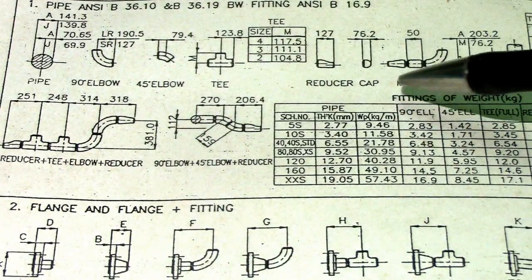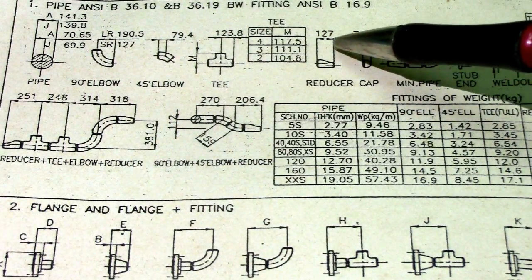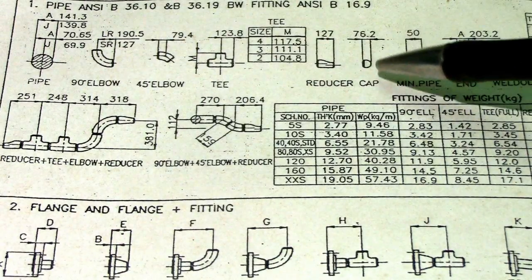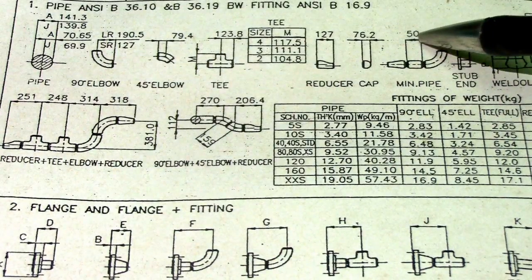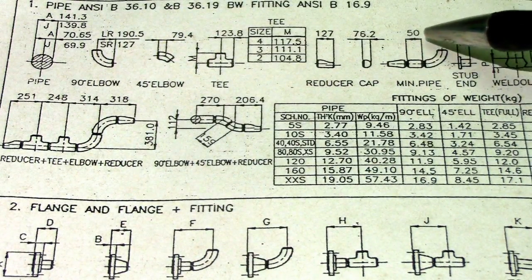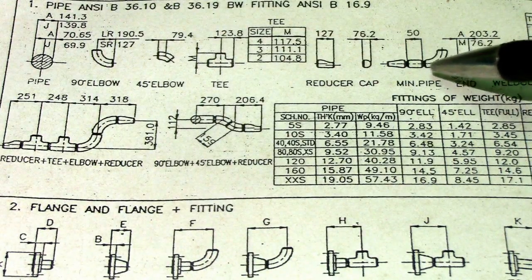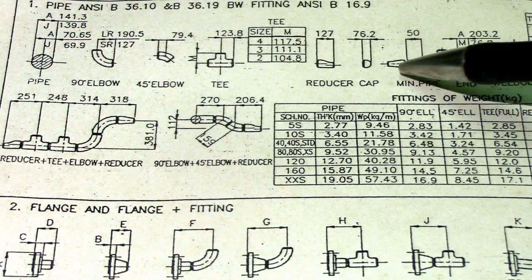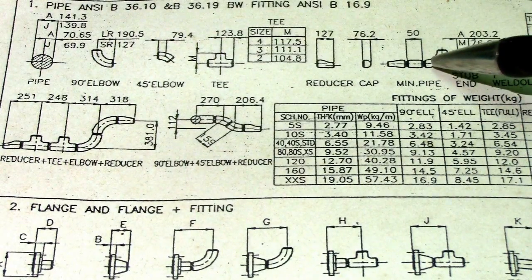And this is for the reducer. So this is the number for the dimension of the reducer and cap dimension. This is a minimum of 50 for 5 inch. So it means if we have fittings to fittings, for example a concentric reducer and a 90 degrees elbow, we will connect with the minimum.